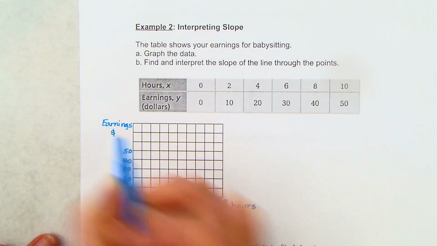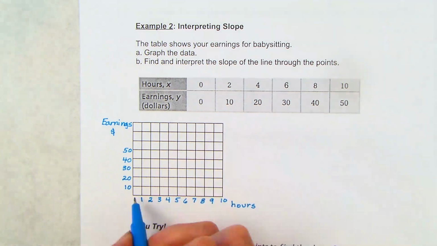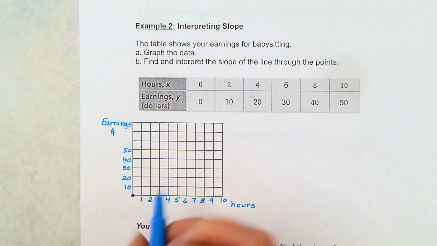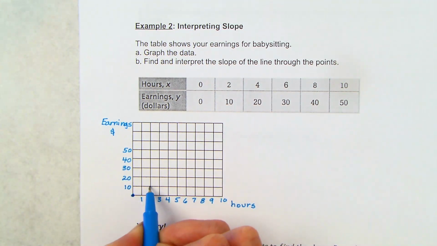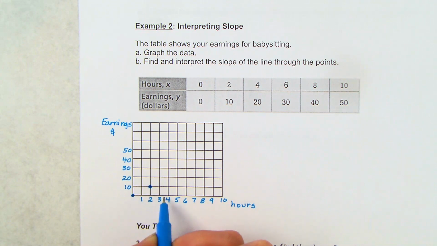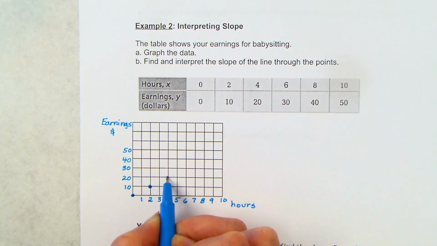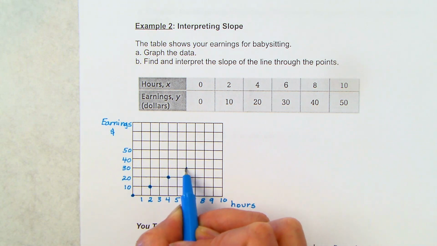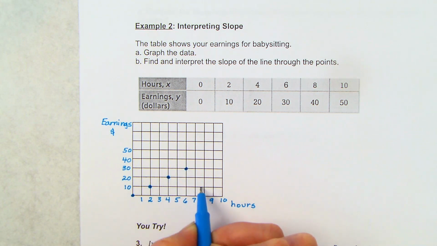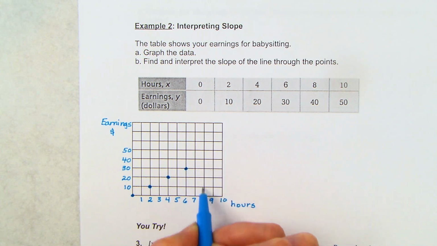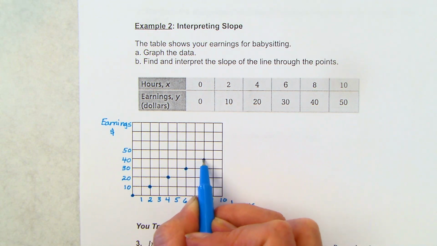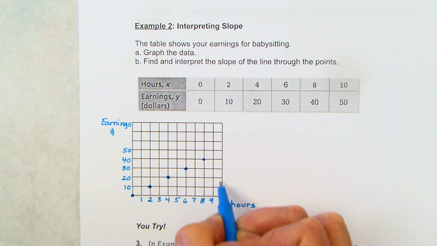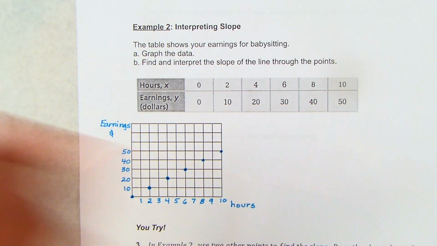In dollars. So I've got 0, 0, over 2 up 10, over 4 up 20, 6 and 30, 8 is 40, and 10 is 50.